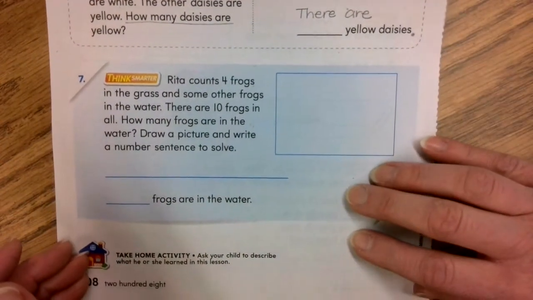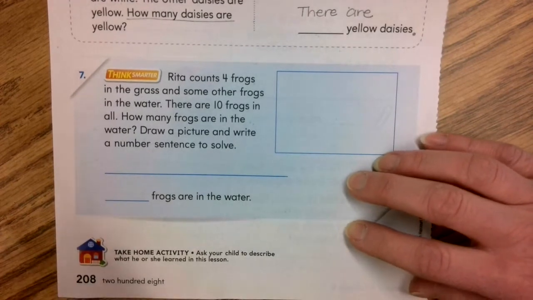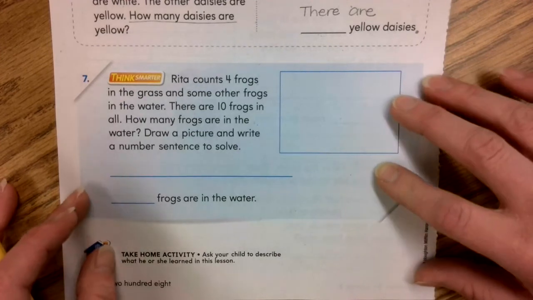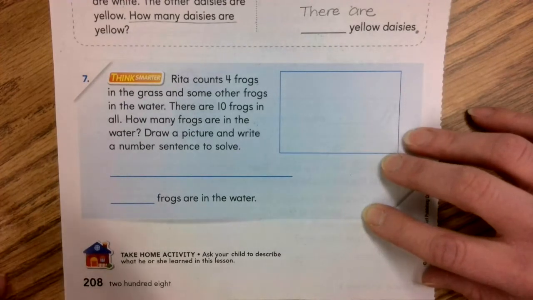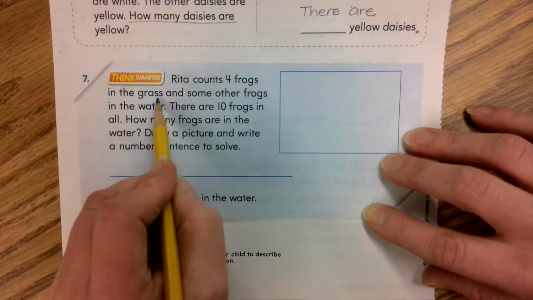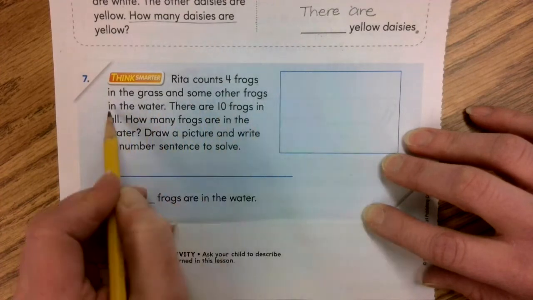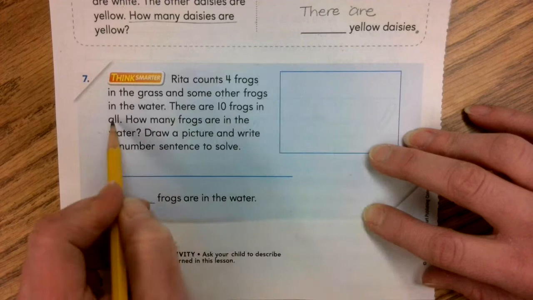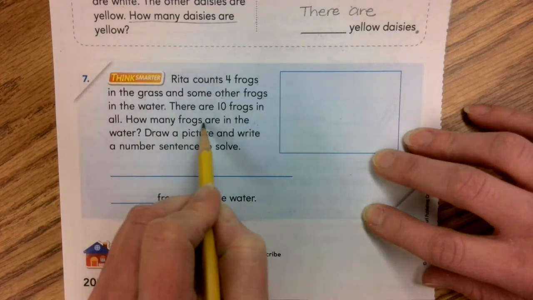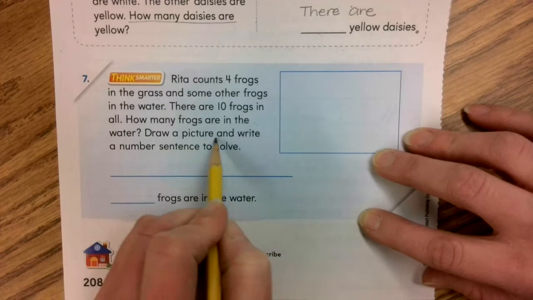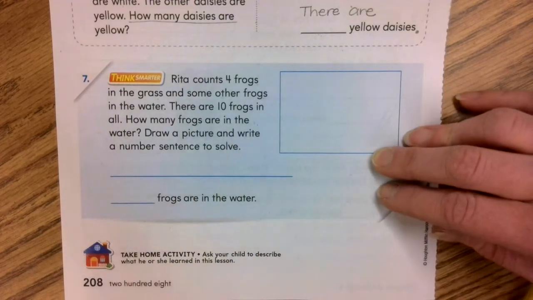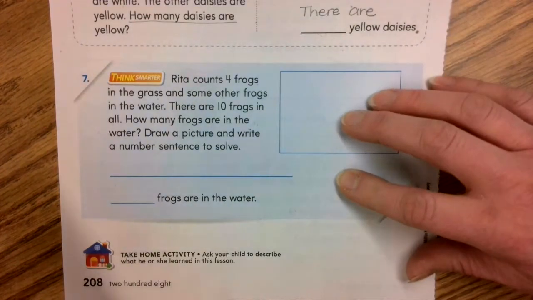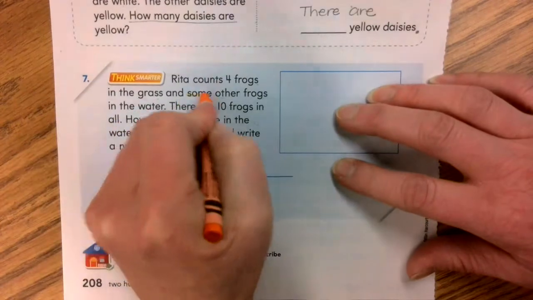Number 7. This is kind of a clue into what our next lesson is going to be. And it says, Rita counts 4 frogs in the grass and some other frogs in the water. There are 10 frogs in all. How many frogs are in the water? Draw a picture and write a number sentence to solve. Okay. There's a big clue word here that tells us we have a mystery number story. And that word is sum.